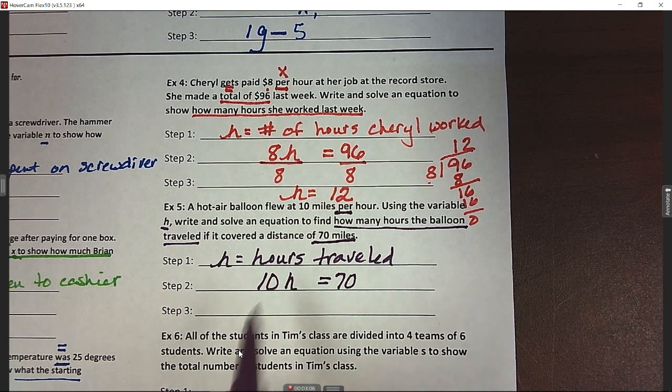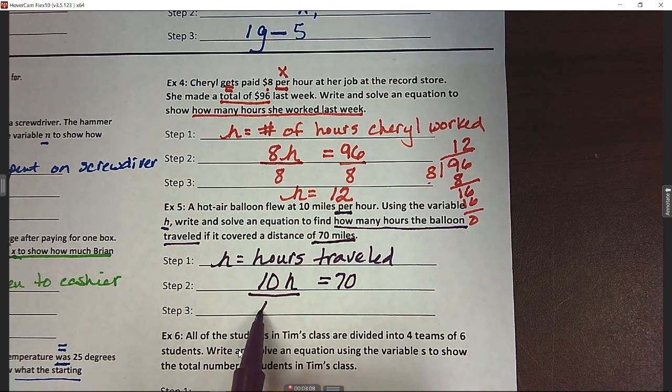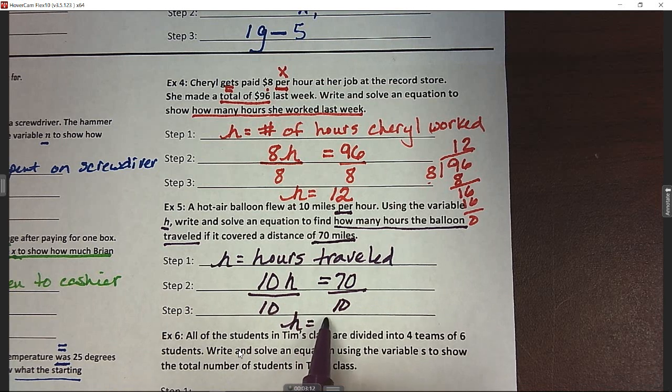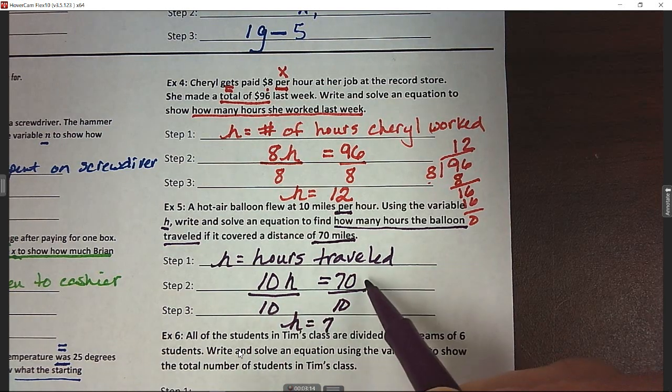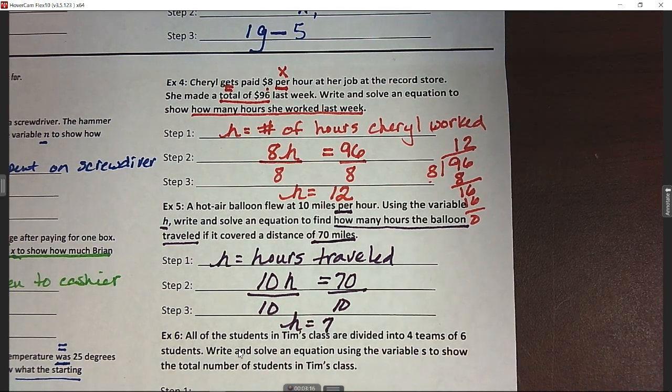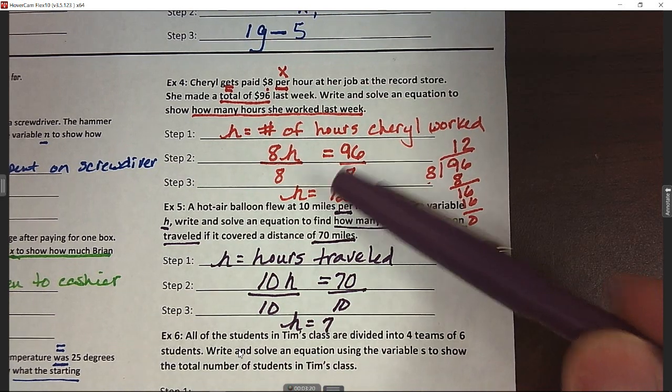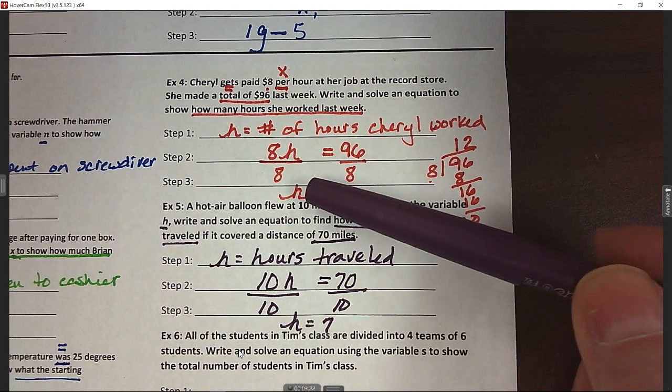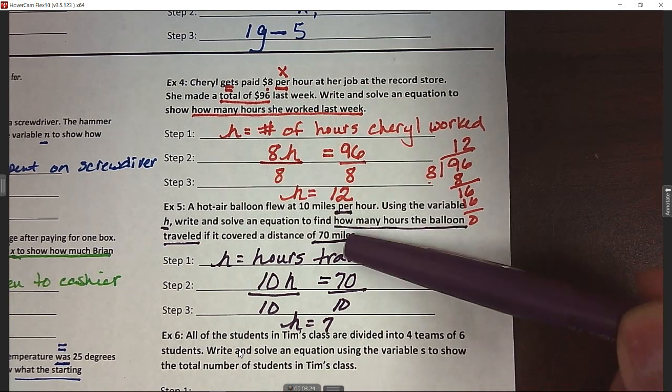And then to solve this, we'll divide both sides by 10, opposite operations, and we see that we traveled for 7 hours, because 70 divided by 10 is 7. So we traveled 7 hours at 10 miles per hour, and we traveled 70 miles. So that makes sense, because 10 times 7 is 70.